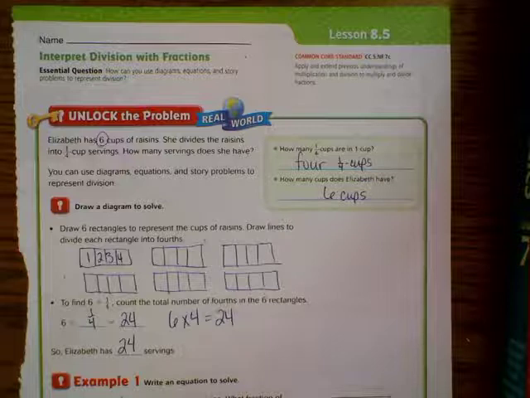There are a few problems on your homework where it specifically states in the direction that you need to draw a diagram to solve. So this is an example of what you would do for those directions.